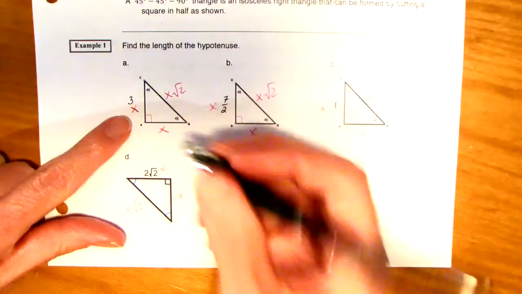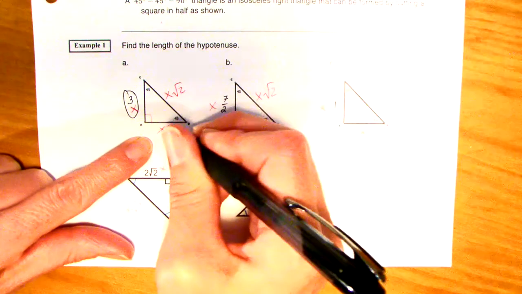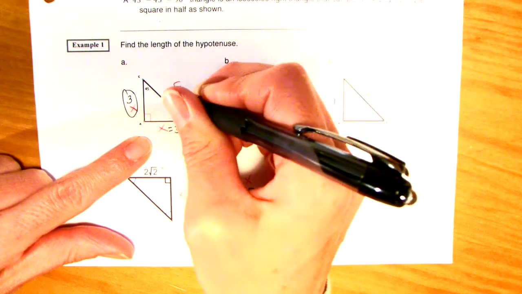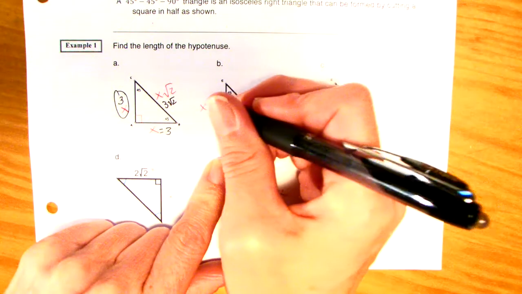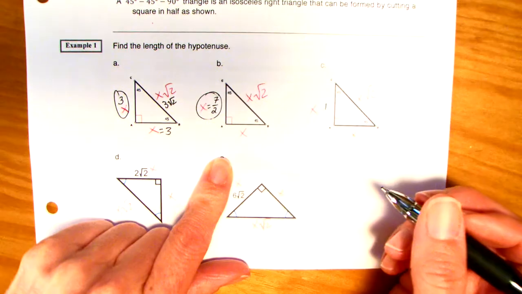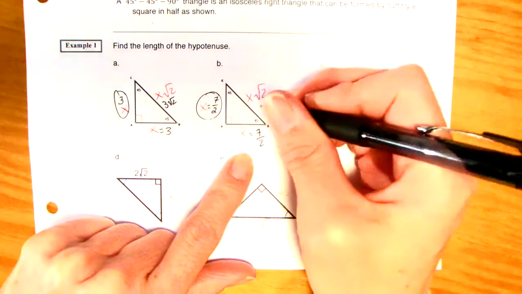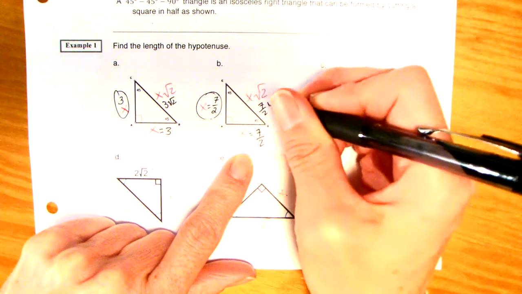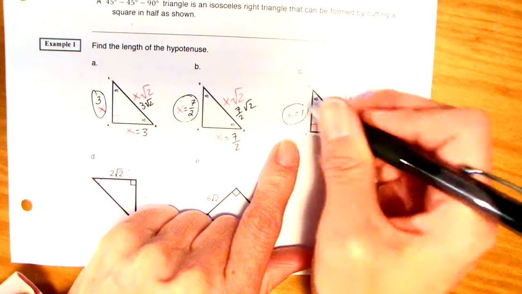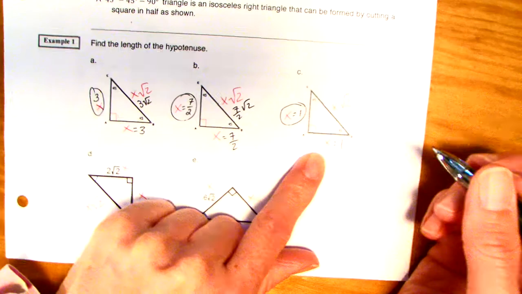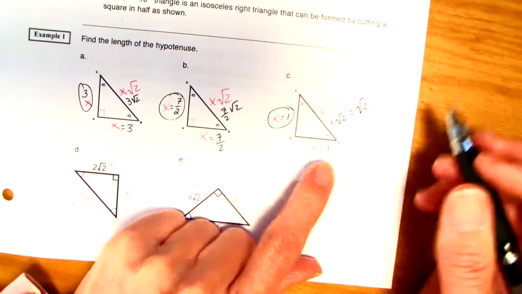So here, x is equal to 3. So the other leg is also 3. And then the hypotenuse will be 3 square root of 2. Here the leg is 7 halves. So the other leg is also 7 halves. And the hypotenuse will be 7 halves square root of 2. Simple, huh? Here, x is equal to 1. The other leg is 1. And the hypotenuse will be 1 square root of 2, which can just be written as square root of 2.